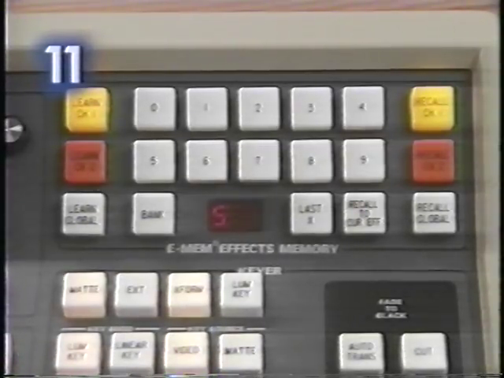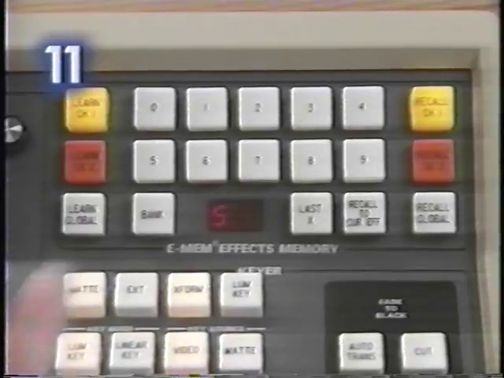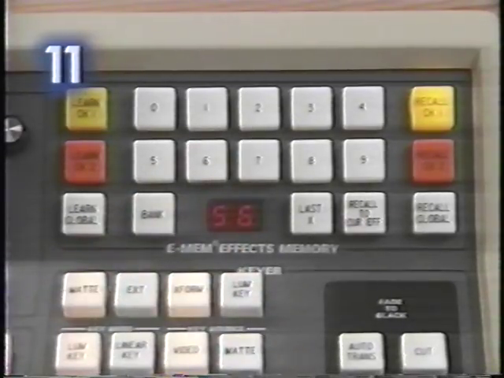Perform the Learn operation by pressing the number of the register you want to use for storage. This number will appear as the right digit in the EMEM effects memory display. The effect will now be stored in that register.